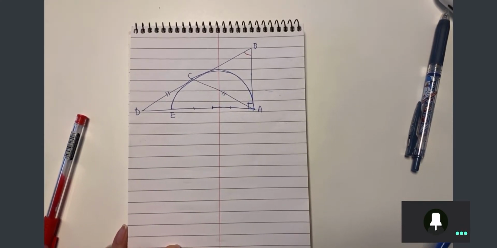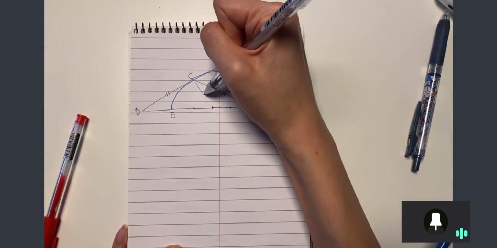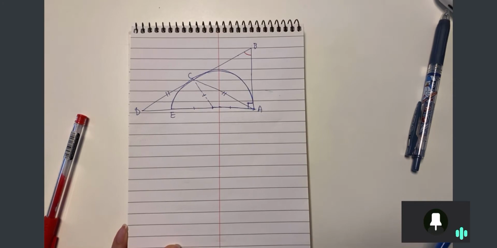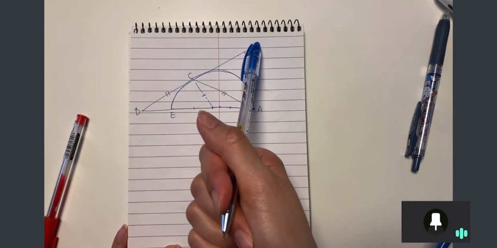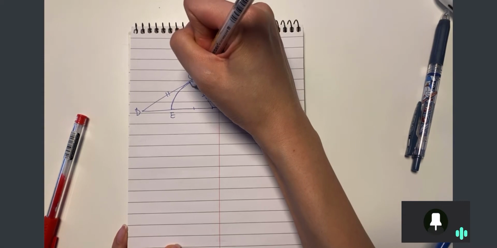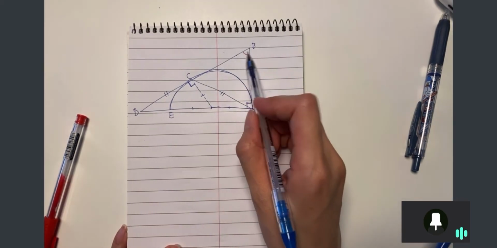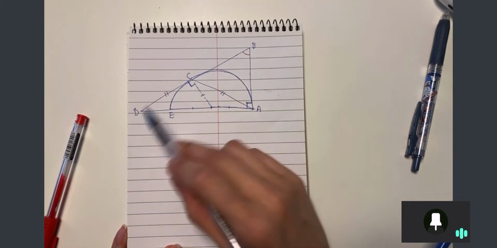Okay, and I suggest that you also draw a line here. It is also a radius of this semicircle. Okay, and then with the radius drawn, and BD is a tangent, that means this is also a right angle. It is a tangent, right? Okay, and then I'm going to find the angle ABD, right?